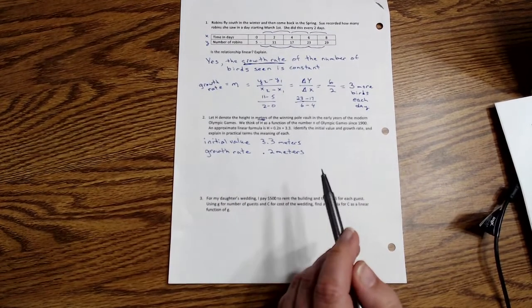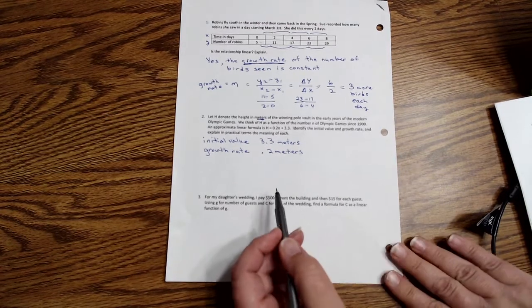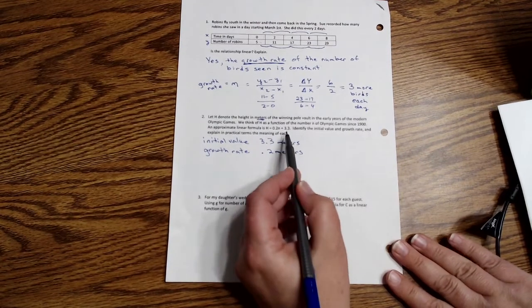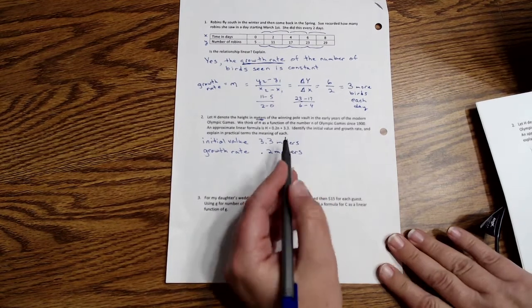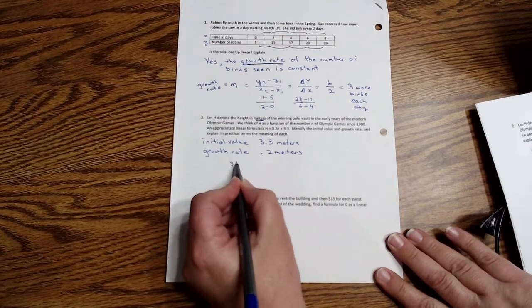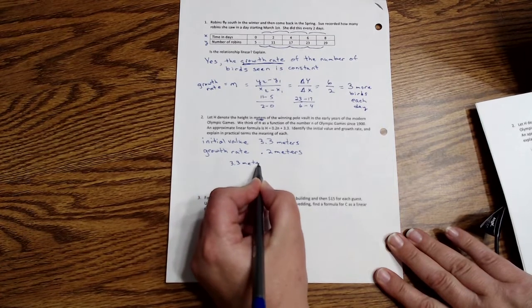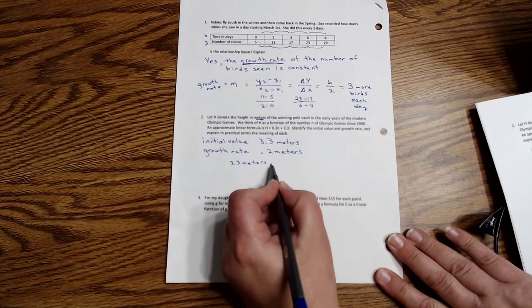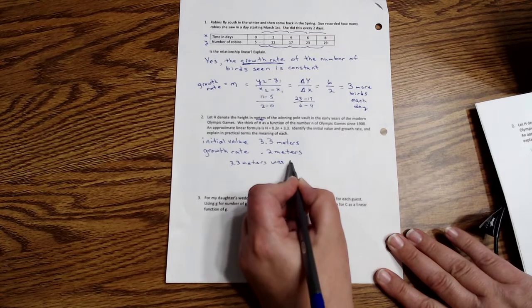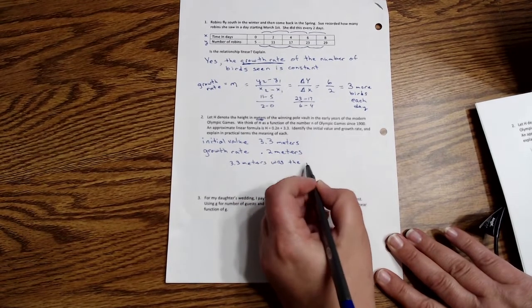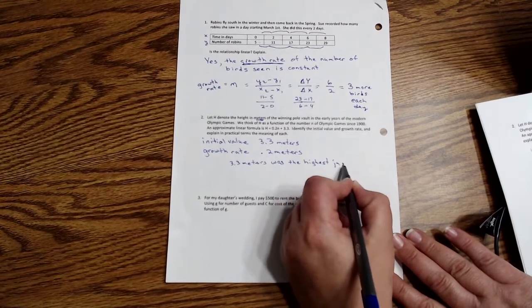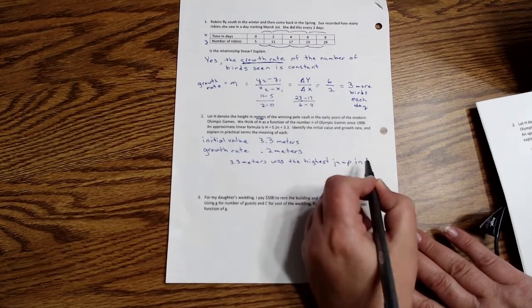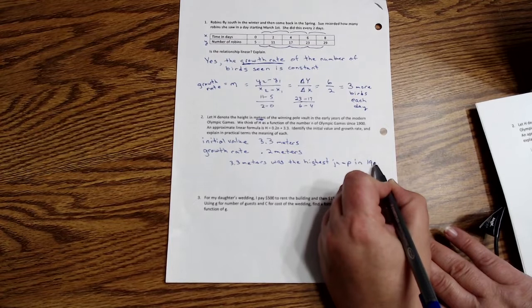And so, let's see. We can explain just a little bit. We could write kind of what we just said. 3.3 meters was the highest jump in 1900.